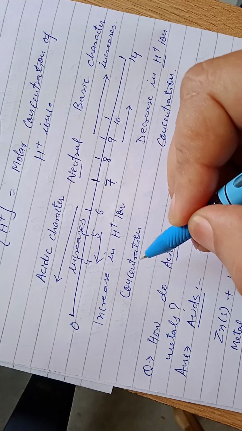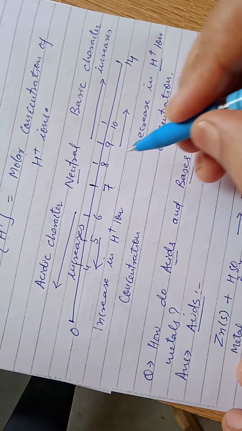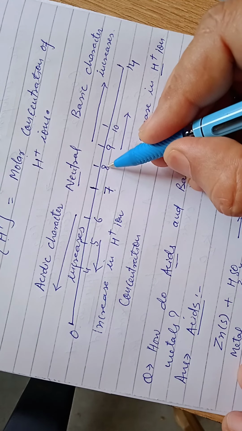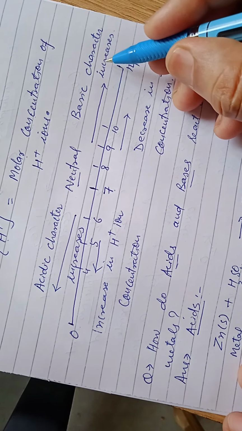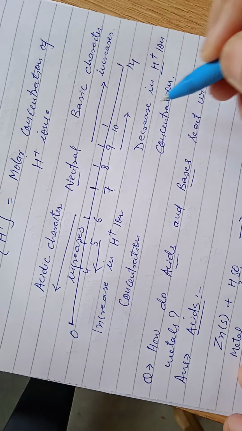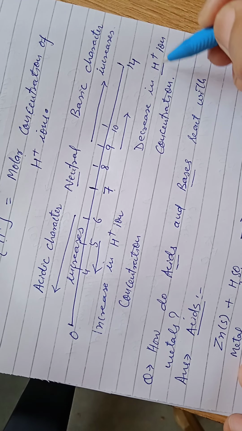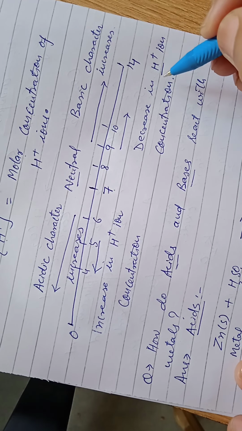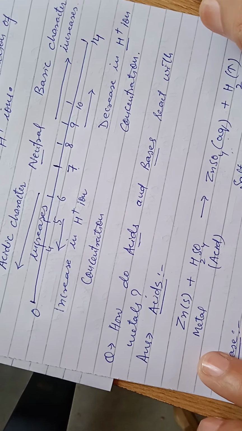But as the pH increases, 8, 9, 10 up to 14, the basic character increases, because of the decrease in hydrogen ion concentration.